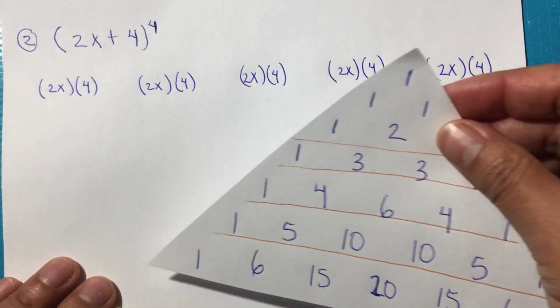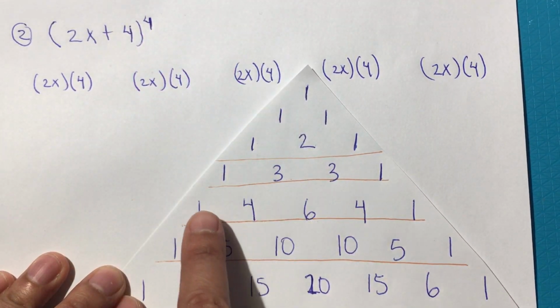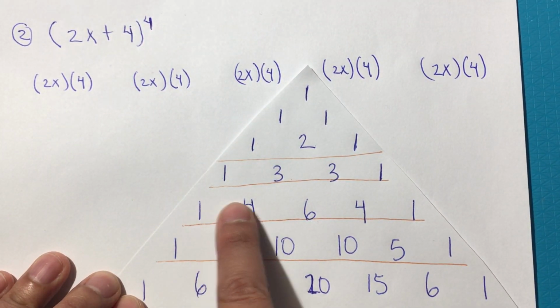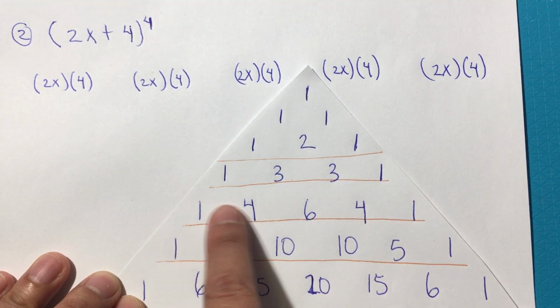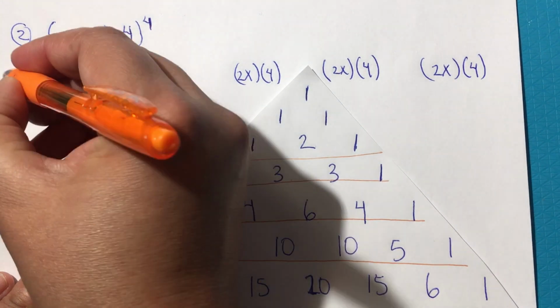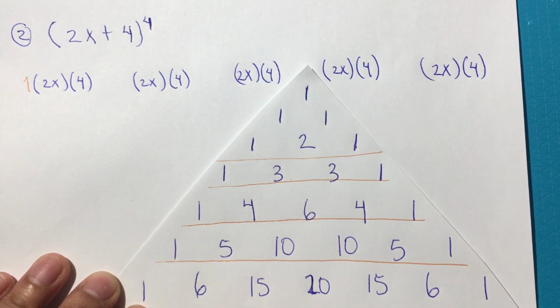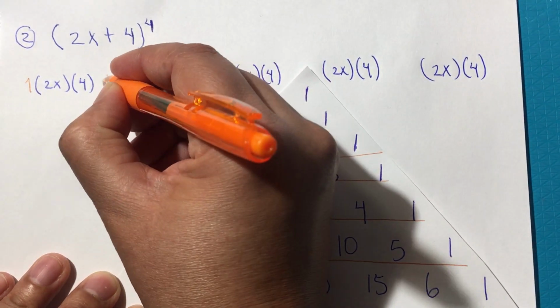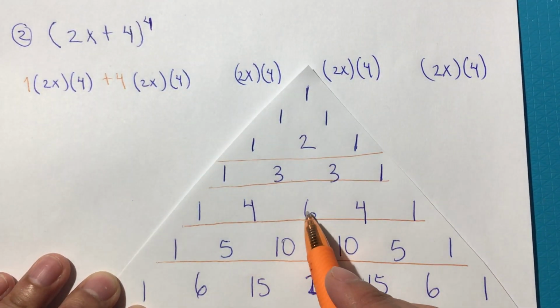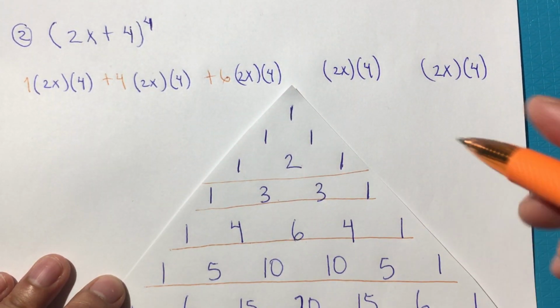And we bring in Pascal's triangle. We look for the one that has a 4 for the second number, which is this row right here. Those are going to be our coefficients. And so for the first one is a 1, and it's always going to be a 1. For the next one is plus 4, plus 6, plus 4, and plus 1.